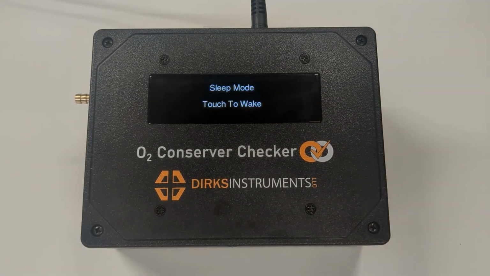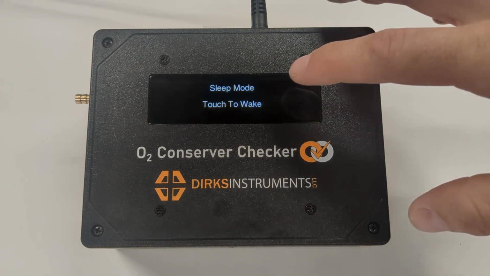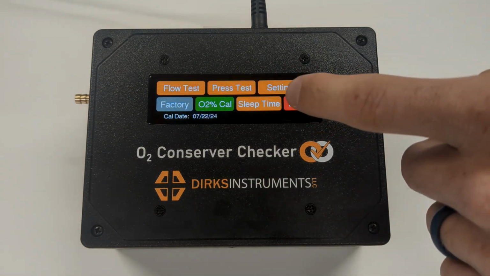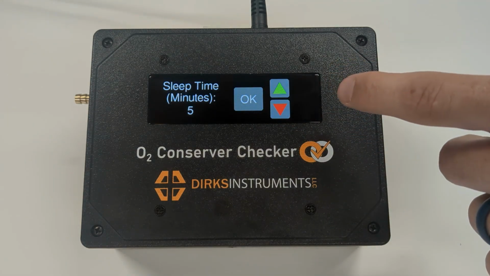Finally, we have the sleep time. After the device has gone a certain amount of time without being triggered, it will go into sleep mode. The sleep mode turns off the fan and prevents the screen from being updated. There will be a text on the screen that says it is in sleep mode, and you just need to touch the screen to wake it up. This value can be set anywhere from 1 minute up to 30 minutes.